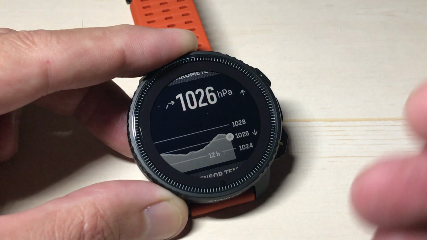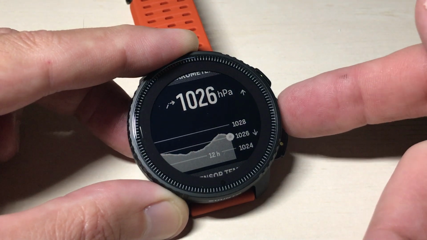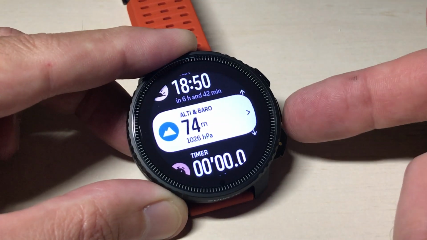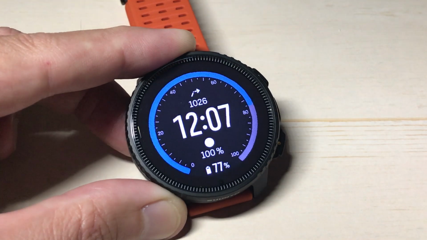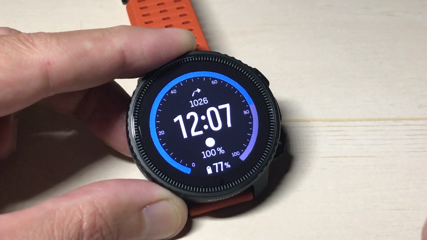Pretty simple. Once you're done looking at your barometer values, you can press and hold the middle button. It'll take you back. Press and hold it again. It'll take you back to your watch face. And that's the basics of viewing your barometric pressure on your Suunto Vertical.